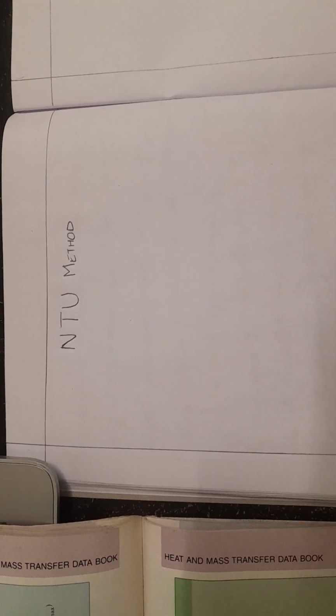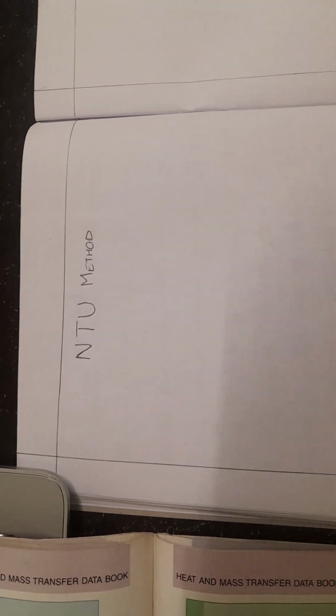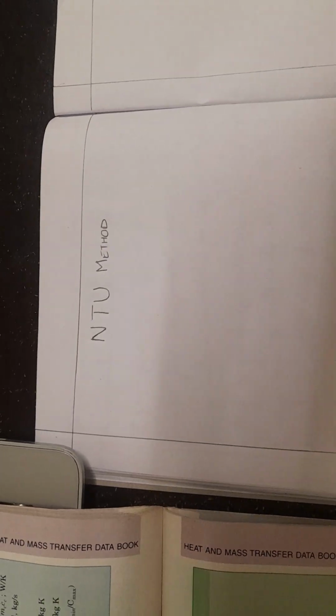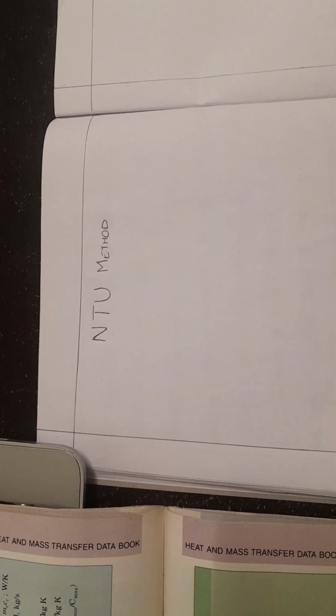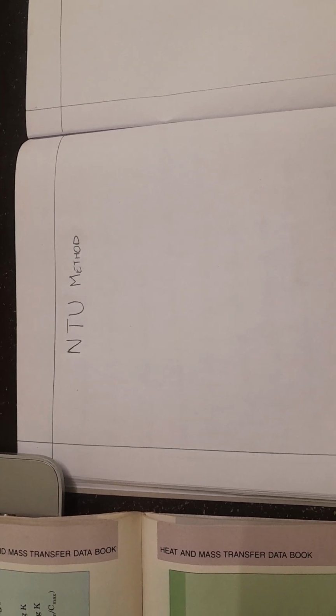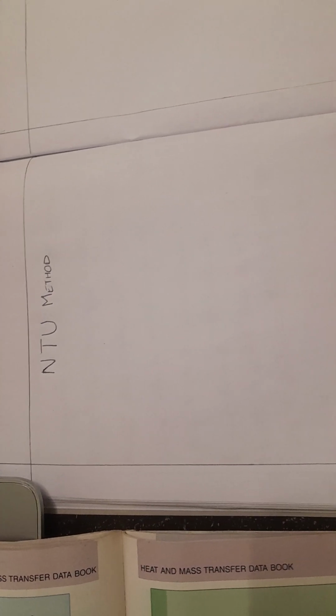Hello everyone, in today's video I would be giving a quick summary as to how to solve problems based on the NTU method. Now the trick to identify whether a problem is based on the NTU method is that whenever you see the terms such as NTU or effectiveness in the question, we need to go about with this method. The method is pretty simple and it consists of 3 or 4 formulas which we'd be seeing right now.